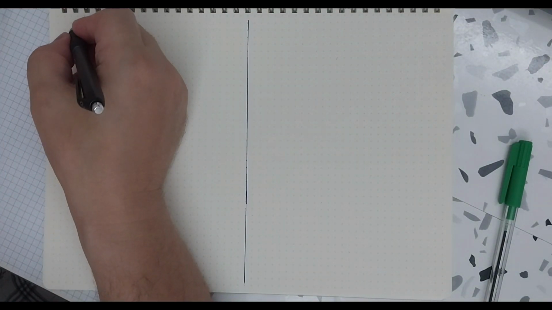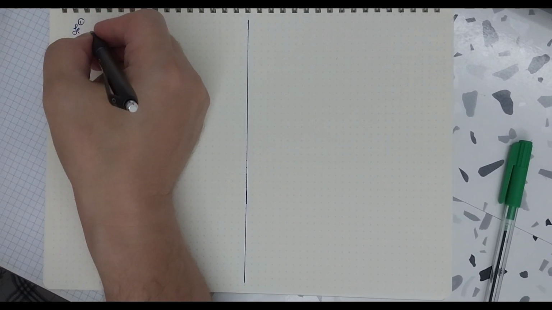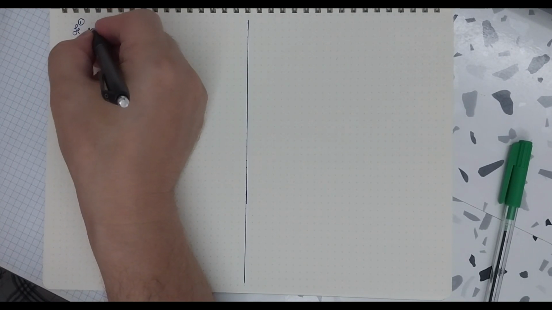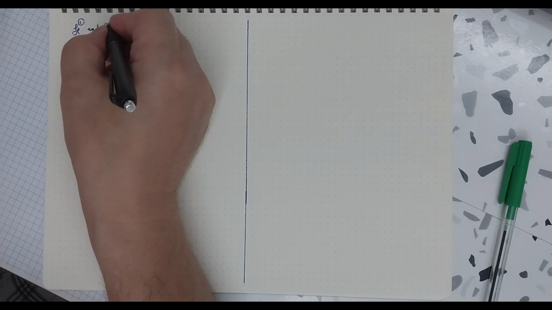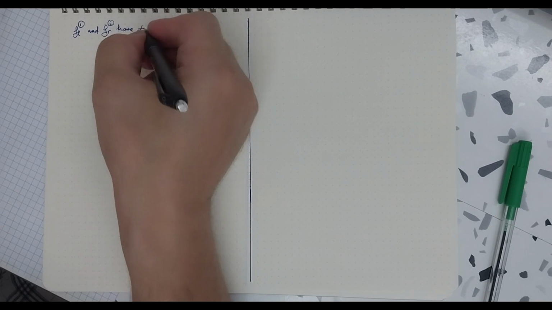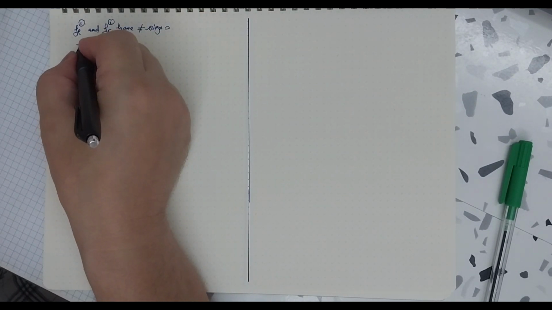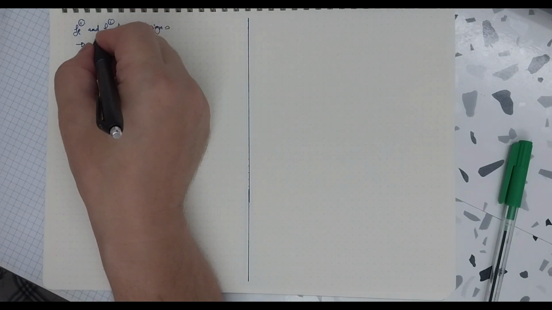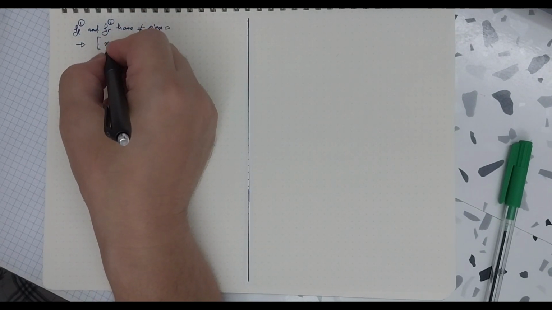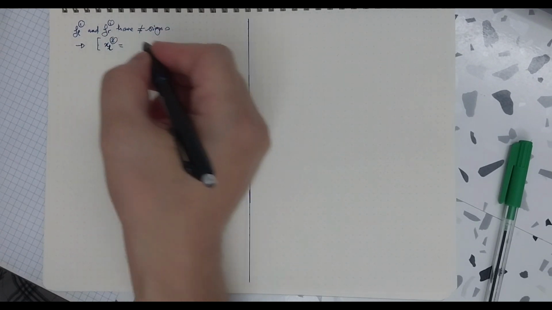So FL at the first iteration and FR have different signs. So we choose the second interval at the left.